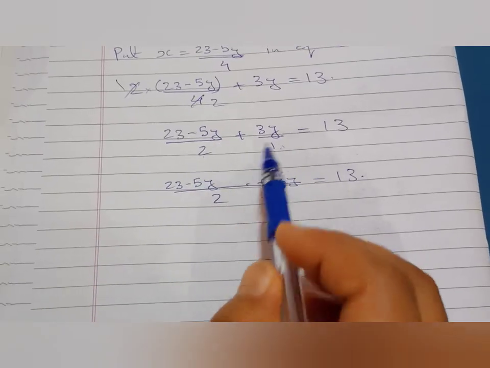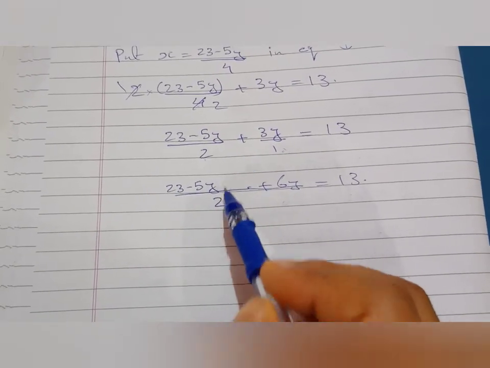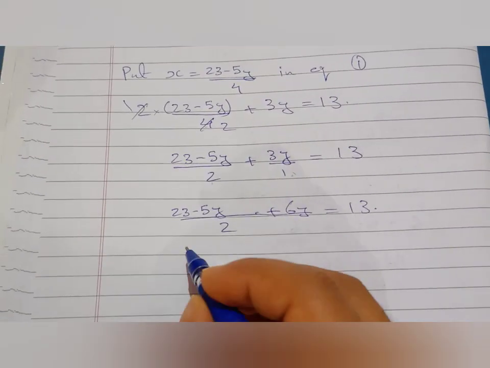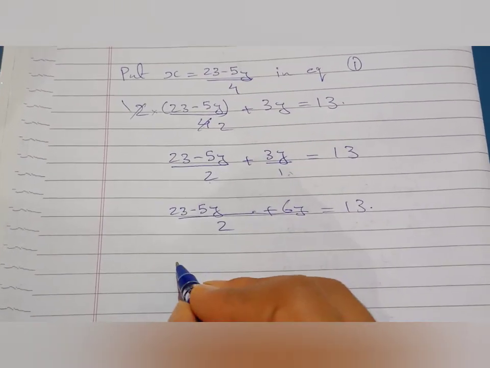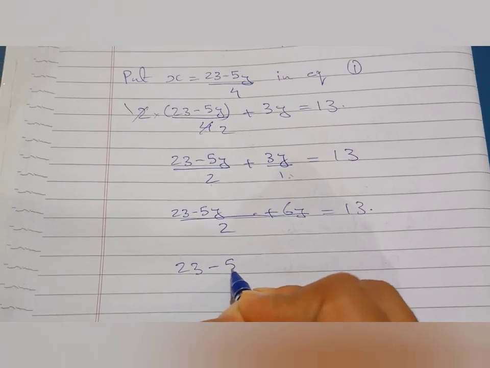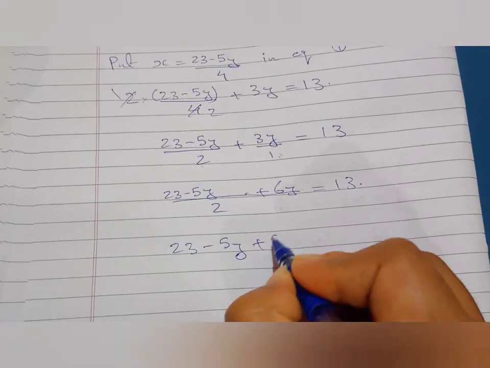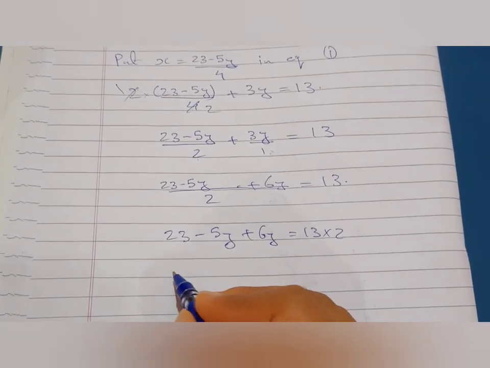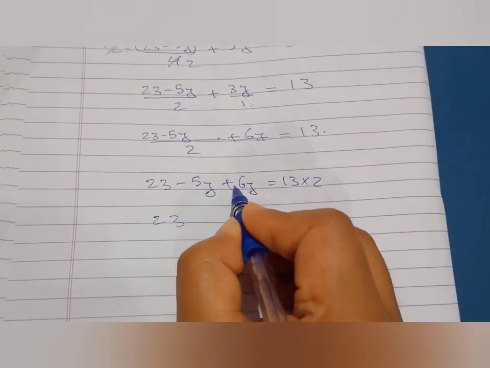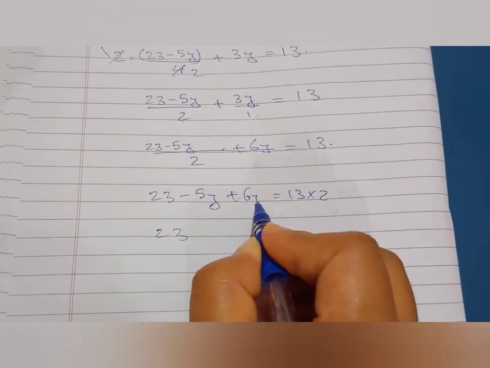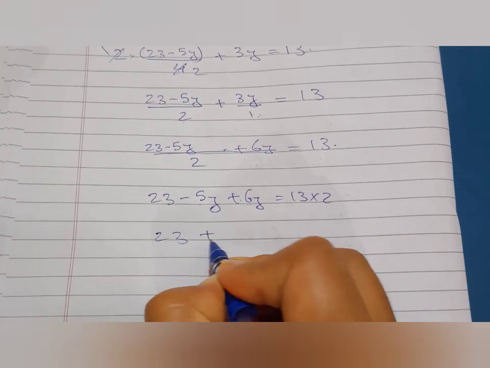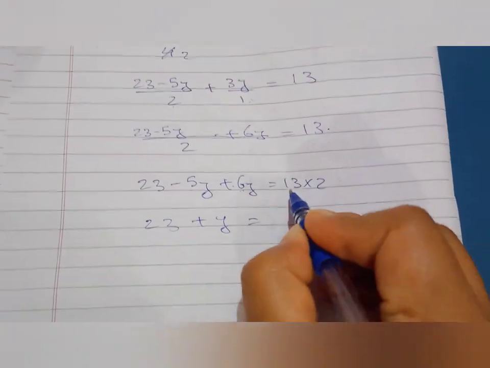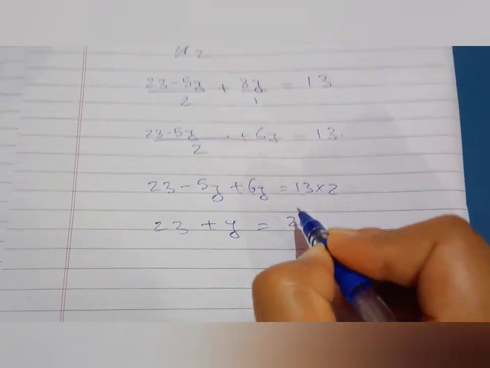The LCM of 2 and 1 is 2. So 23 minus 5y plus 2 3s is 6y. Now we can take this 2 to the other side. 23 minus 5y plus 6y equals 13 into 2. 23 plus, minus and minus, 6 is the bigger number here. So 6y minus 5y will give us plus y equals 13 2s will give us 26.